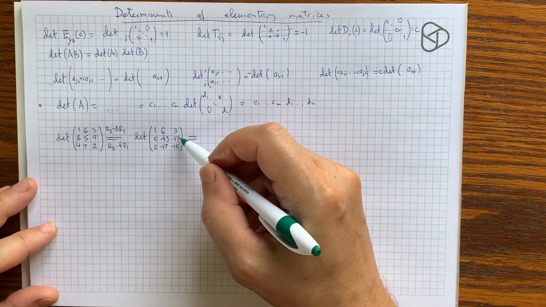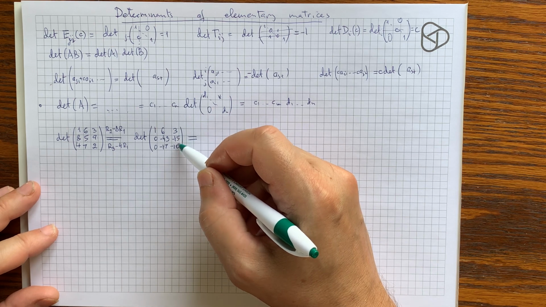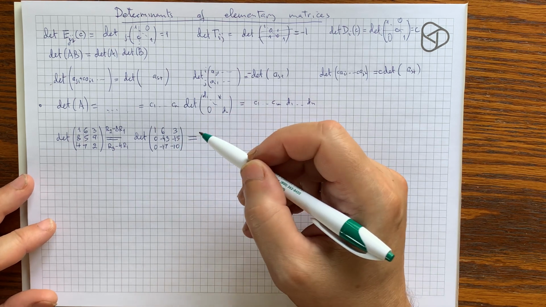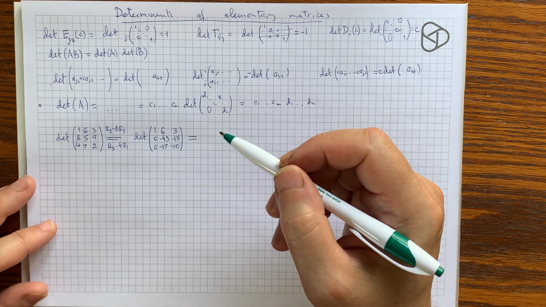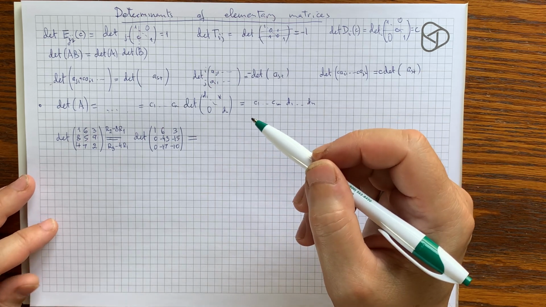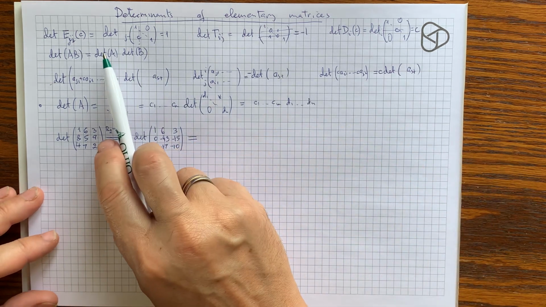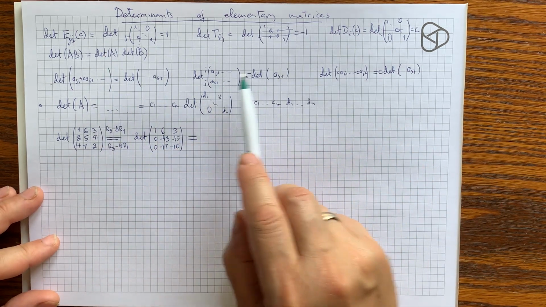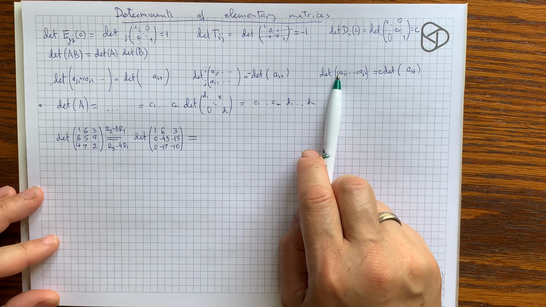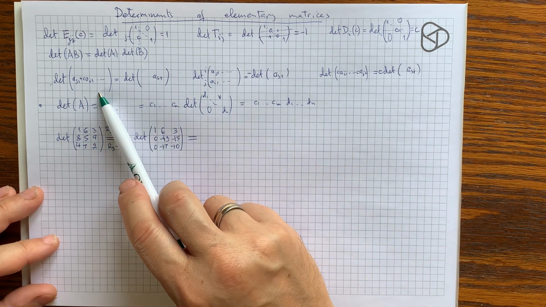So I will be looking for my second pivot in this column number 3. And it is okay because I can swap columns as well as rows and place my pivot where I want it to be.